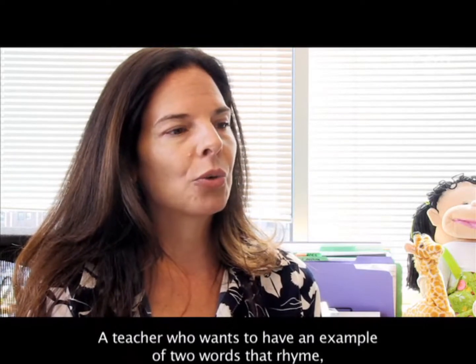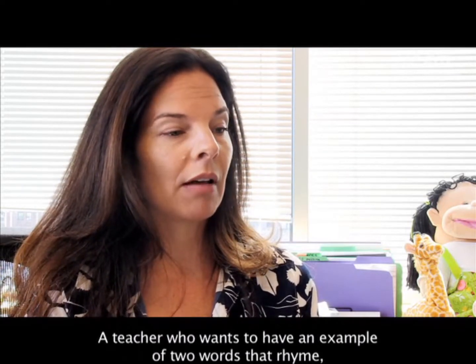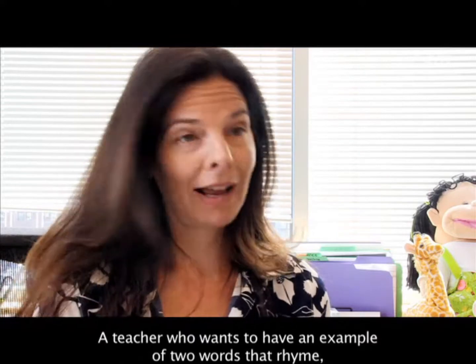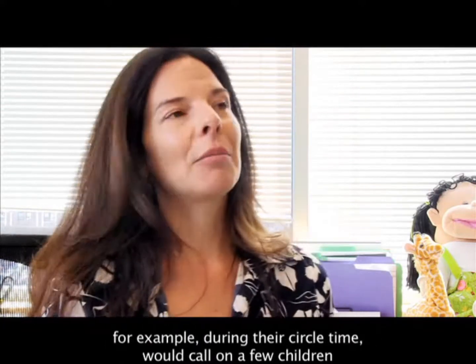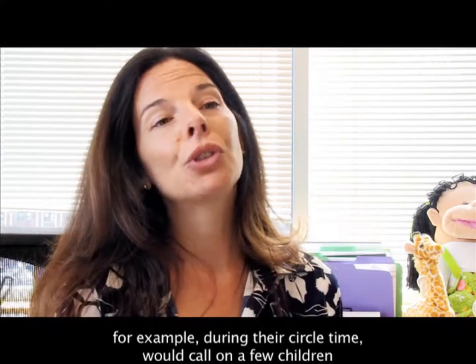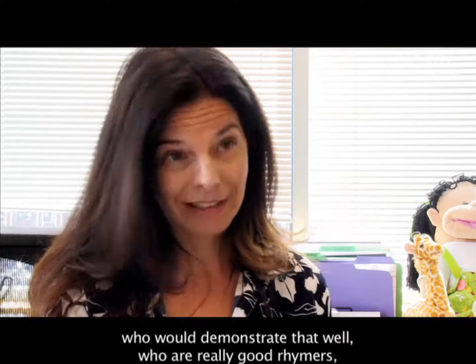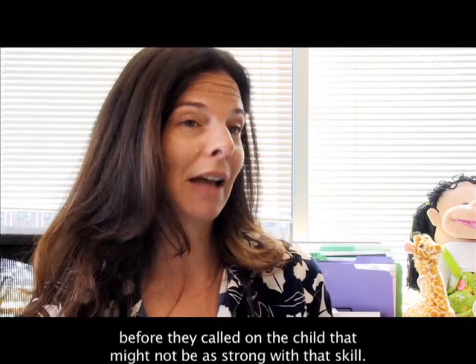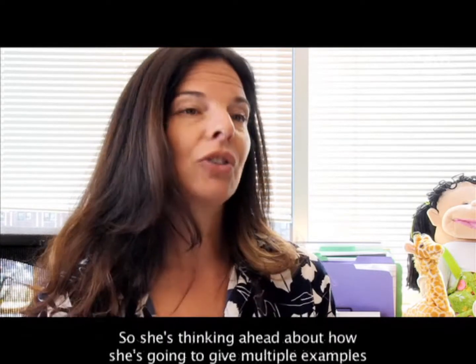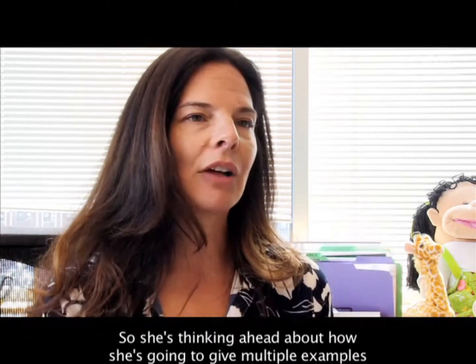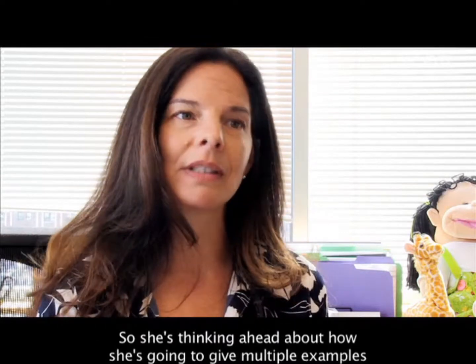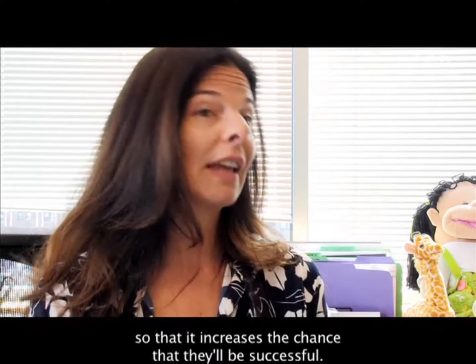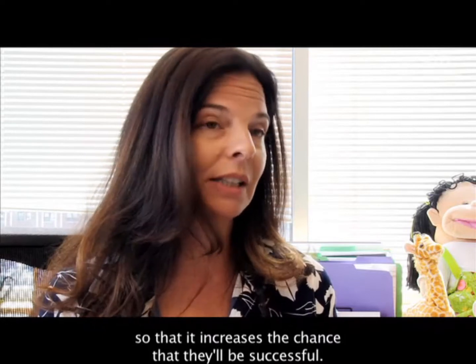A teacher who wants to have an example of two words that rhyme during circle time would call on a few children who would demonstrate that well, who are really good rhymers, before calling on the child that might not be as strong with that skill. So she's thinking ahead about how she's going to give multiple examples before she calls on the child, so it increases the chance that they'll be successful.